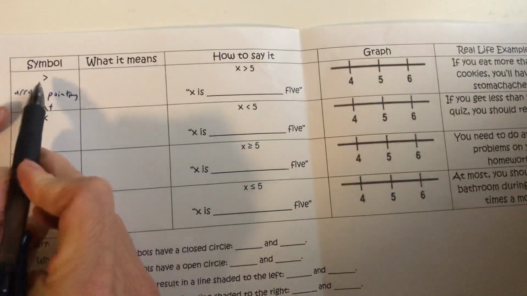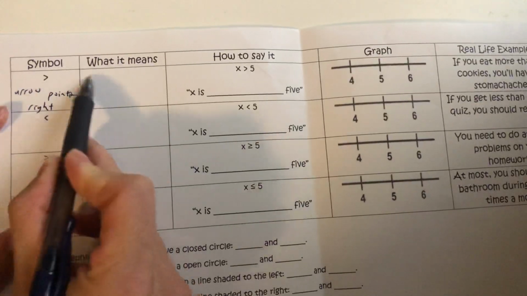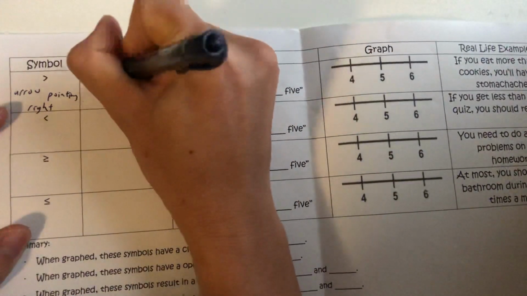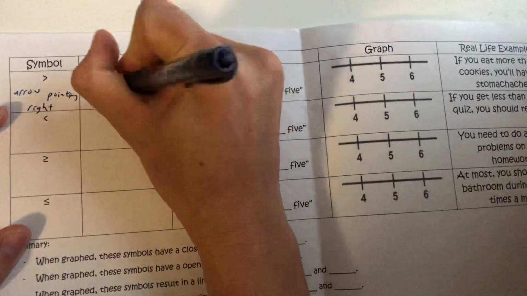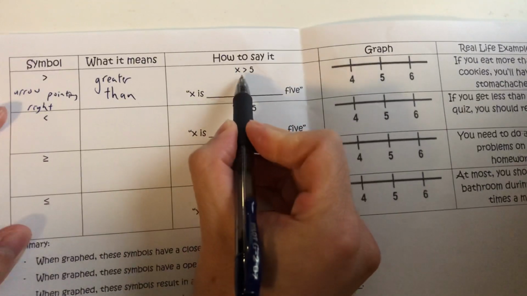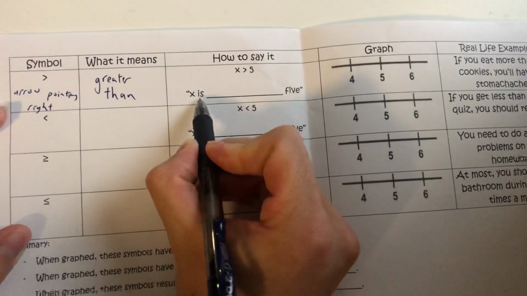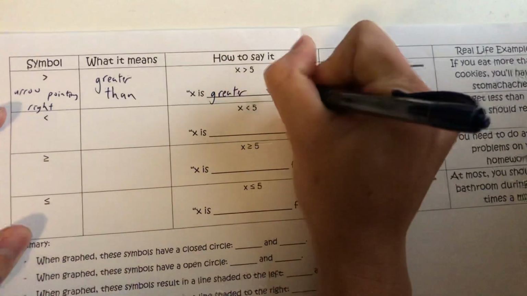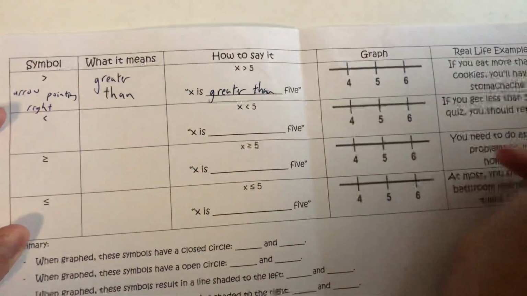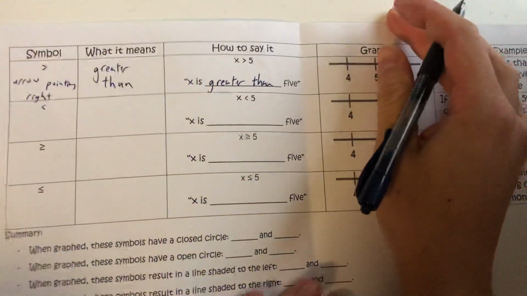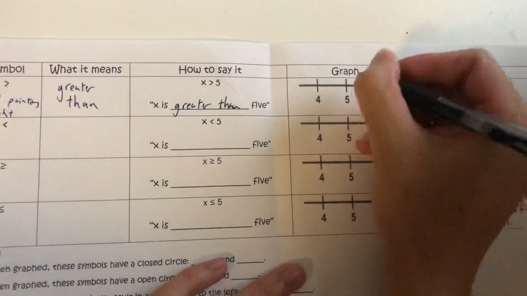So this looks like an arrow that points right. It looks like it's pointing this way. This means that it is going to be greater than. So when we have x is greater than 5, on our number lines, here's 5.